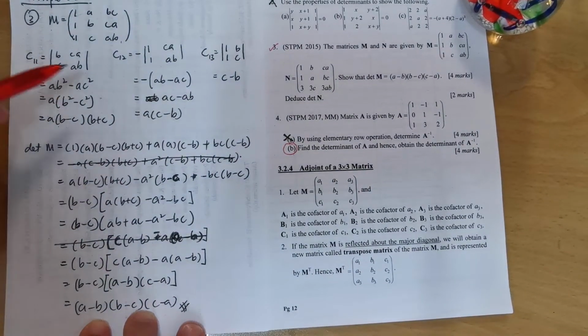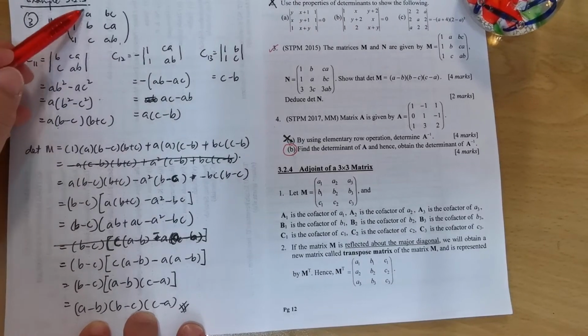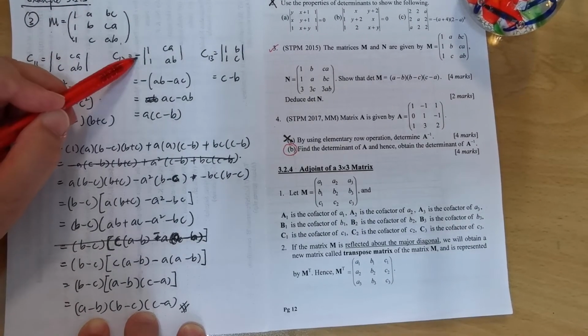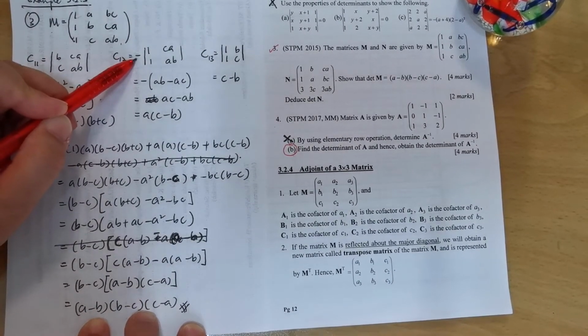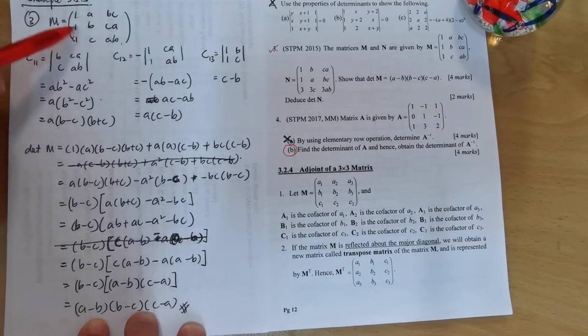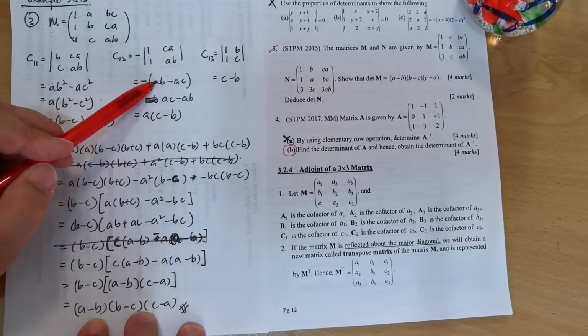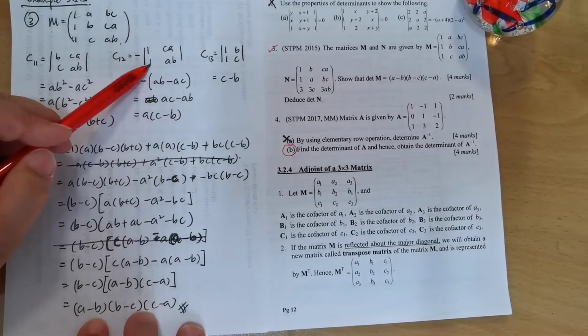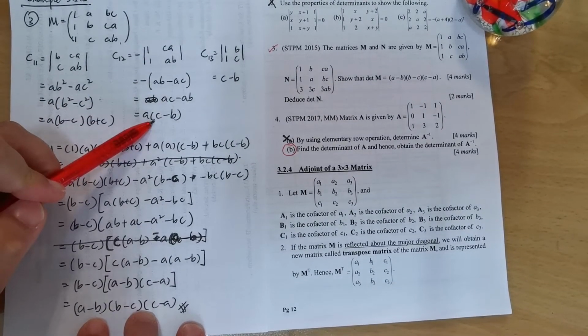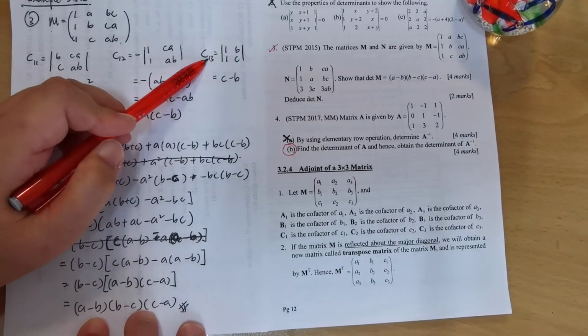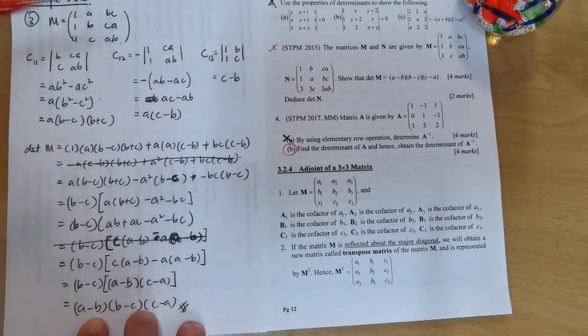Then the cofactor for the second element. The sign is negative, remember this. Cross out here and here, leaving this 2 by 2. So negative AD minus BC. I simplify and get this. And C13 is this one.